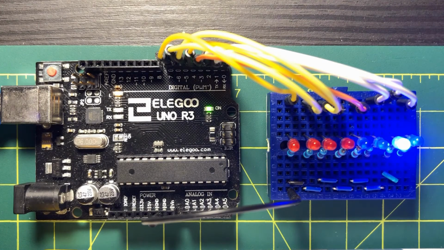In this next example, we store 14 bytes in EEPROM and then continuously read and display the bytes on LEDs connected to port D. And we get this Knight Rider effect.